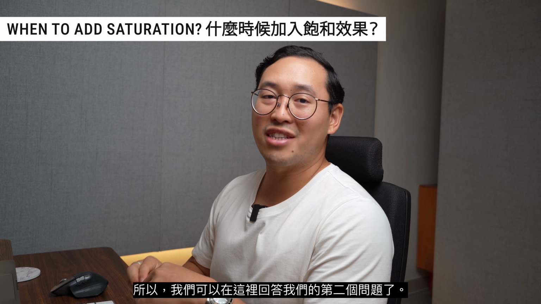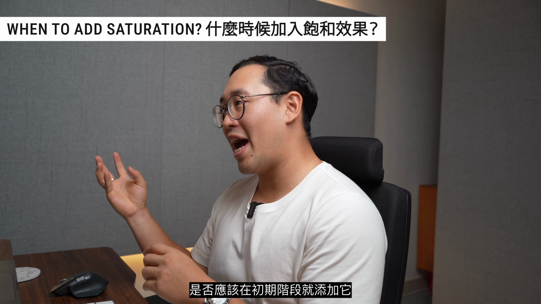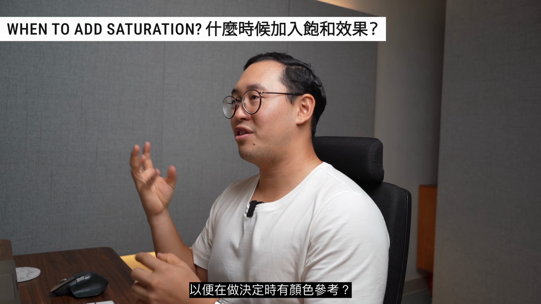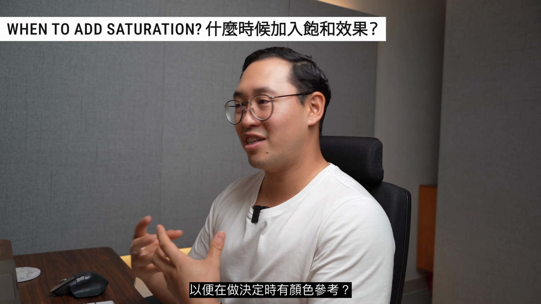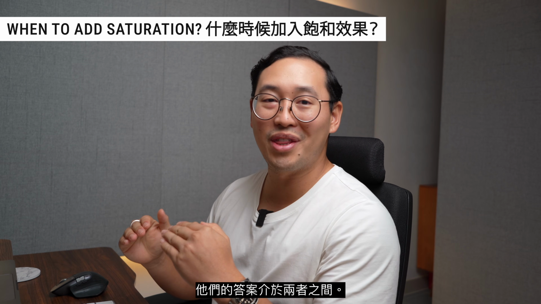Now, of course, when you're mixing, it doesn't matter how it sounds in solo. It only matters how things sound in context with the music. So here's where we can answer our second question. When is it the right time to add saturation? Should you add it at the beginning stage so that you have that color while you're making decisions? Or should you add it towards the end? And the answer is somewhere in the middle.